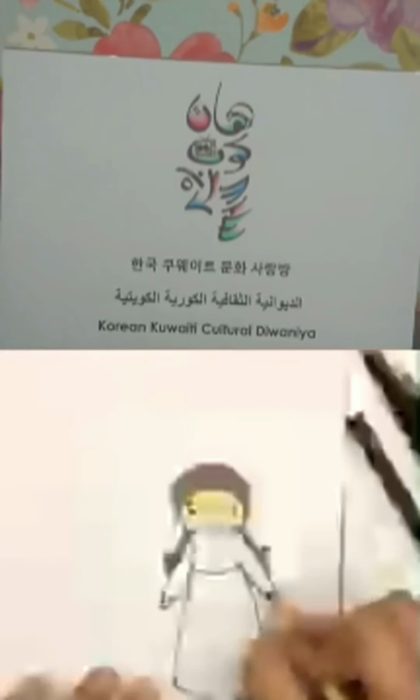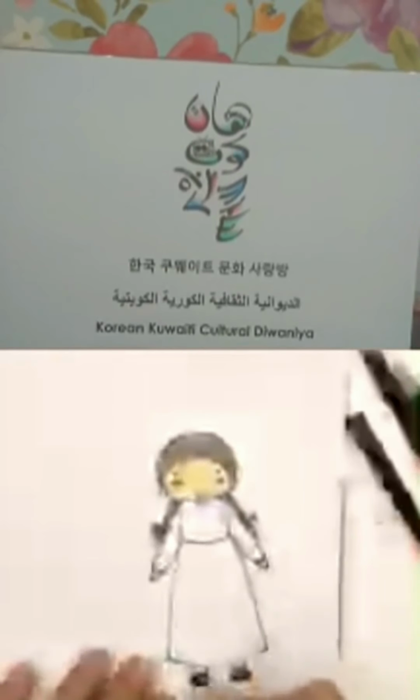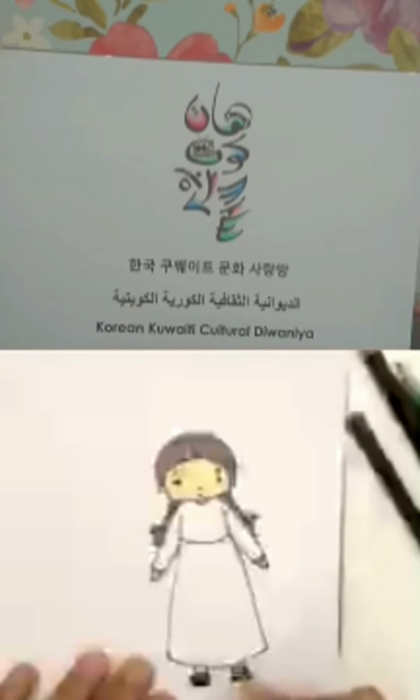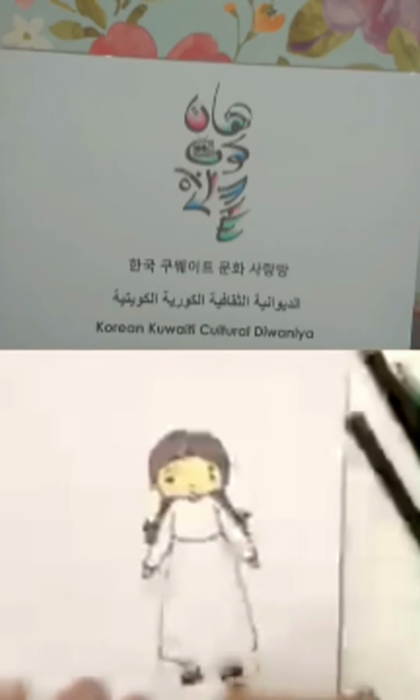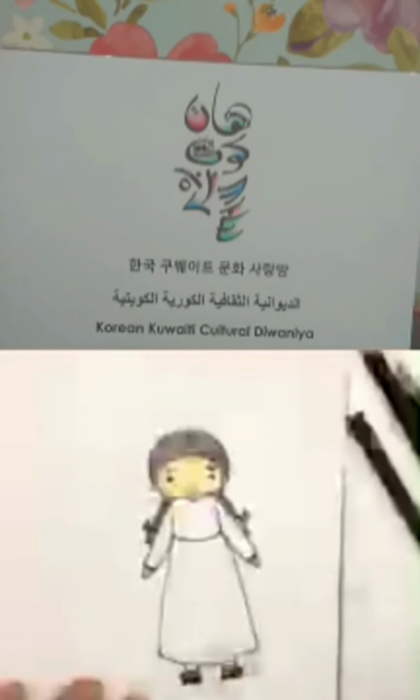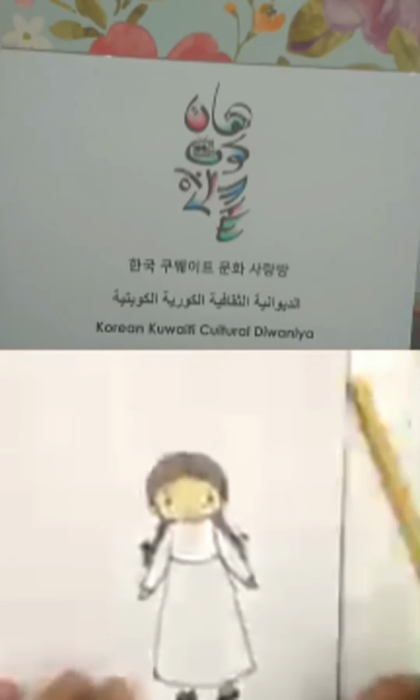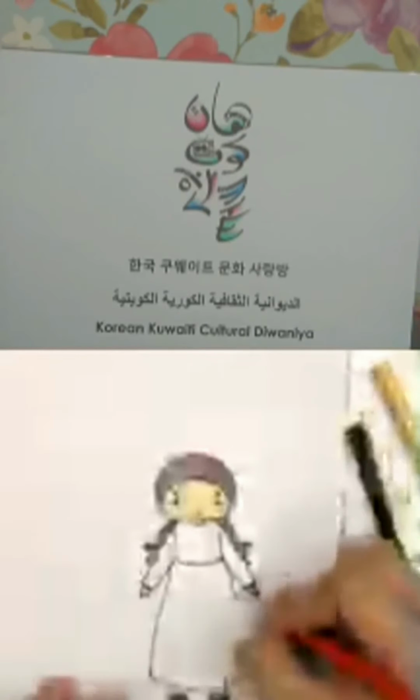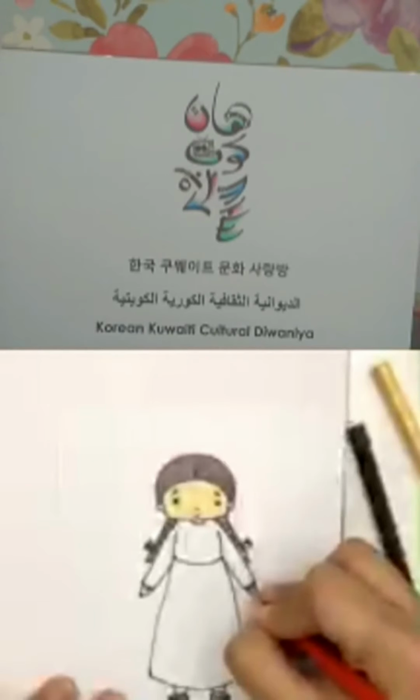Okay. You know, some Kuwaiti women used to put henna on their hands. So my followers know that I put henna the traditional way during, I think, Ramadan, was it? For Ramadan. So we can do this with a reddish, orangish color.